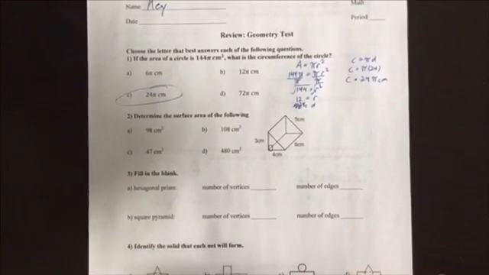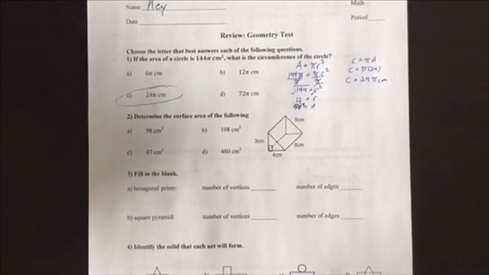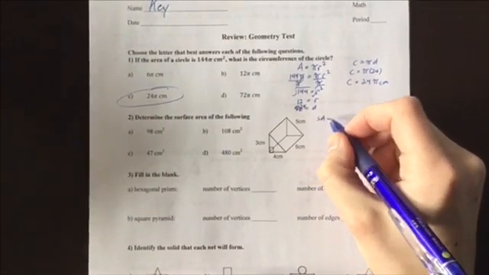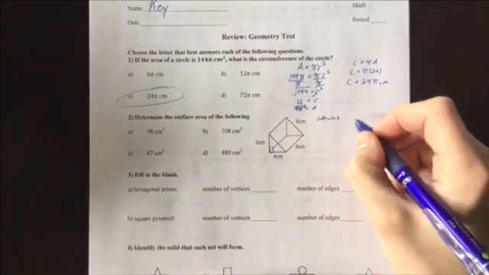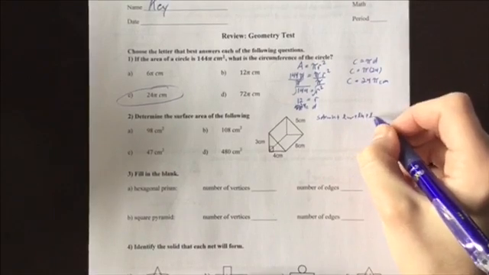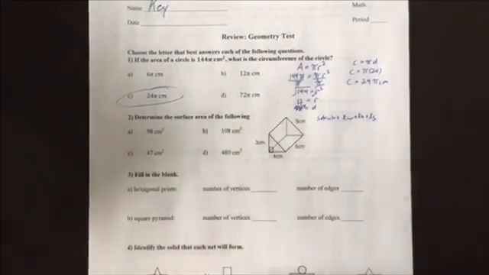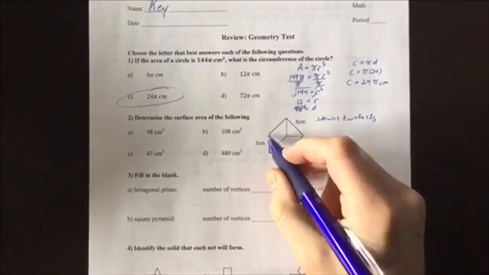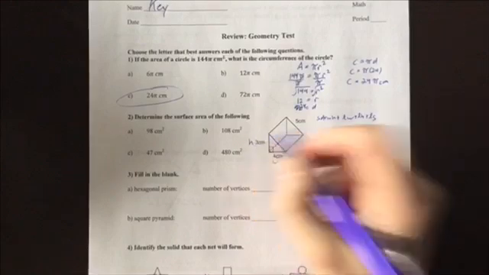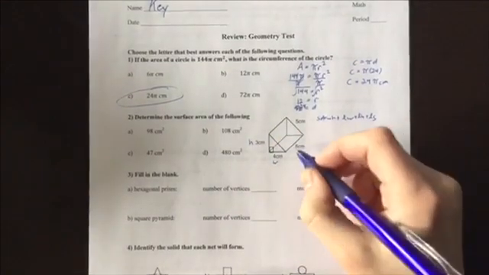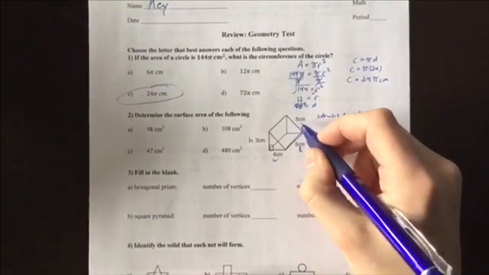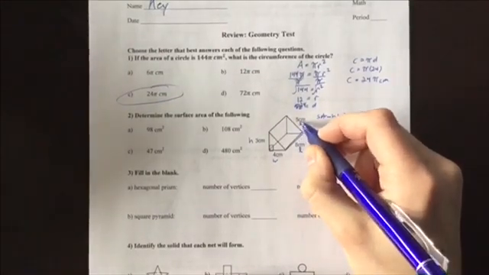Okay. Number 2, determine the surface area of the following, which is a right triangular prism. If I look up my surface area formula, it's WH plus LW plus LH plus LS, where width and height are our dimensions of the legs of the right triangle. So I'm going to say the width is 4, the height is 3. L is the distance between the two bases, so right there. And then 5 is that slant, really our hypotenuse.